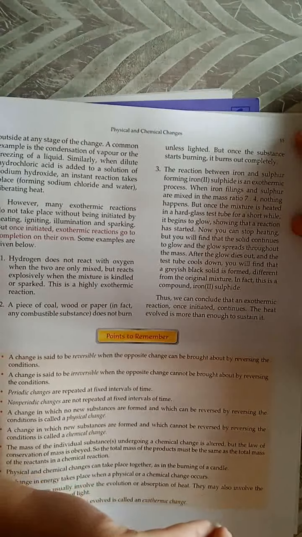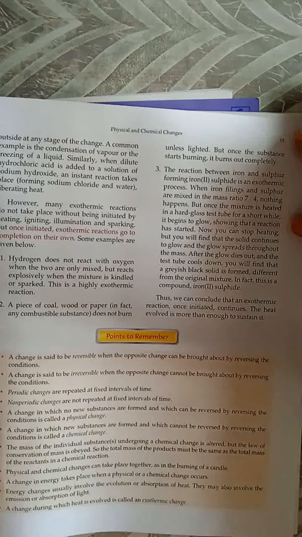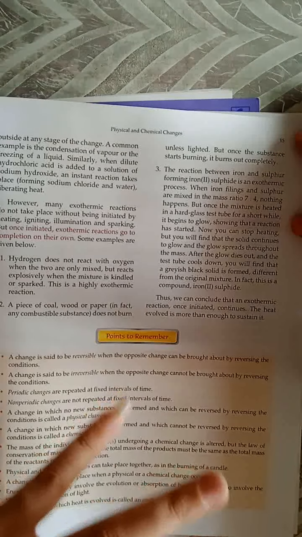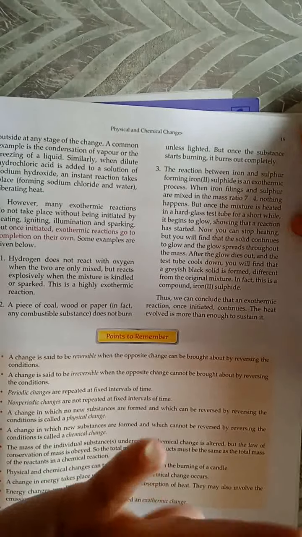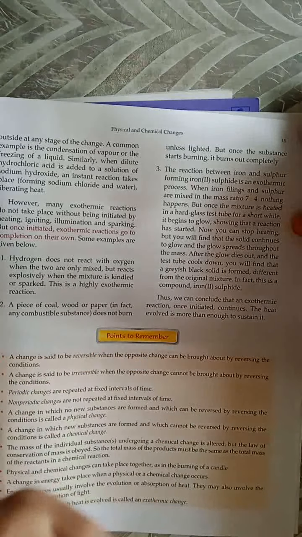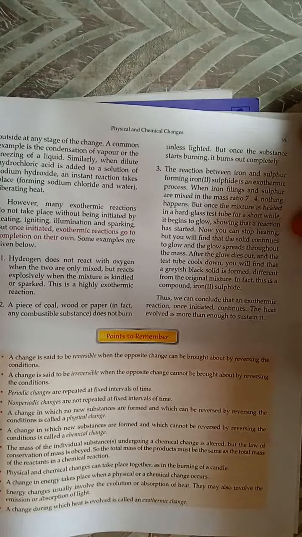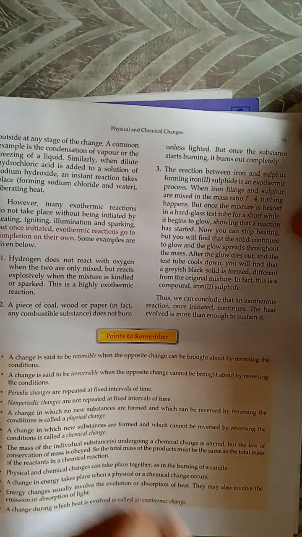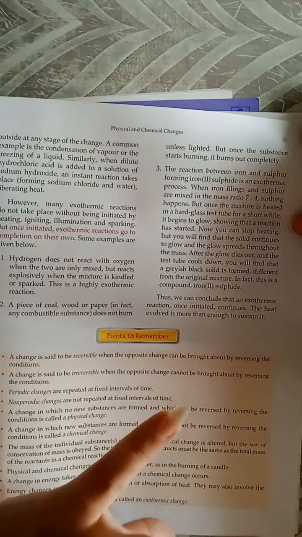Once we have supplied the energy, we don't need to give it again and again. We need to stop it. But what was happening in an endothermic reaction? As soon as we stopped the energy from outside, the reaction also stopped. But in an exothermic reaction, we just need to supply energy for starting or initiating the process. Once we have supplied a little bit of energy and the process has started, we can finish up. We can stop burning it or stop lighting it.